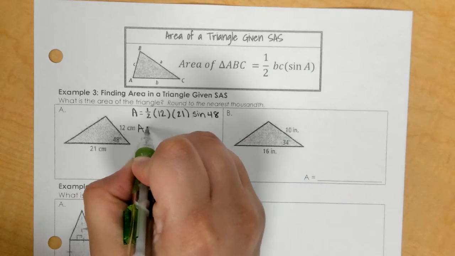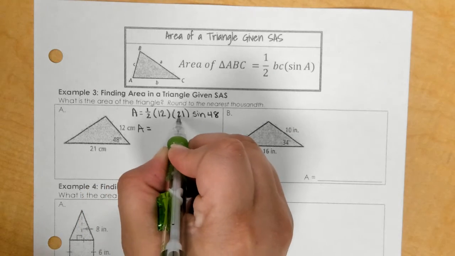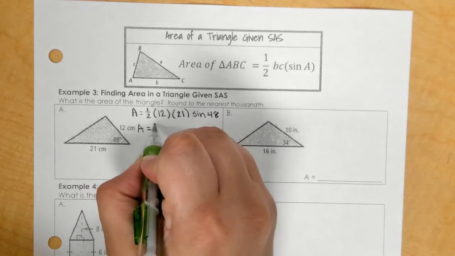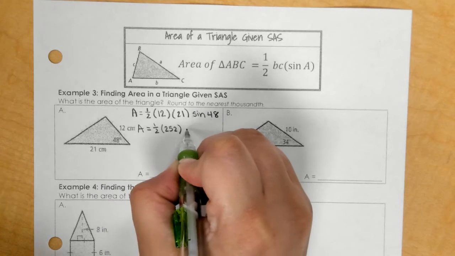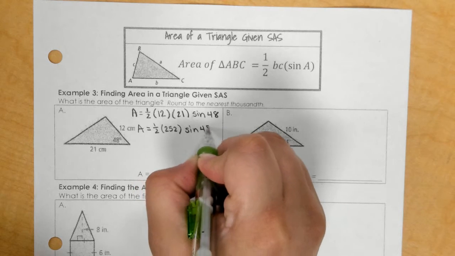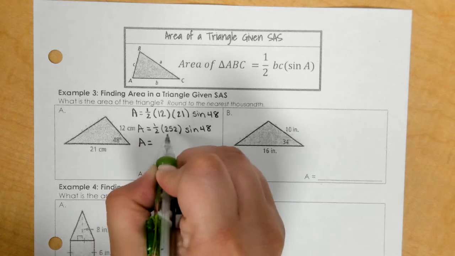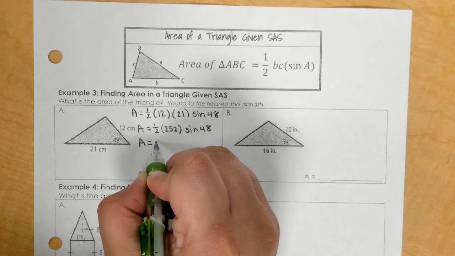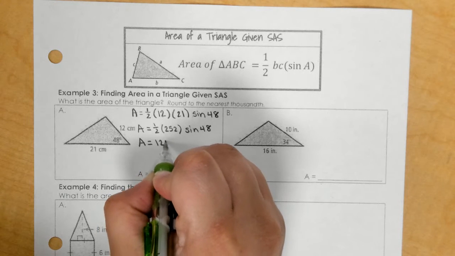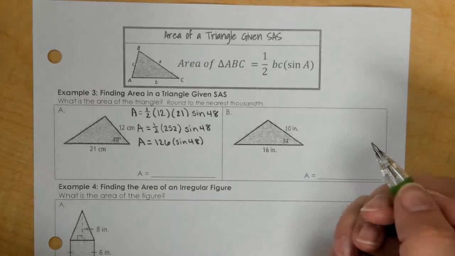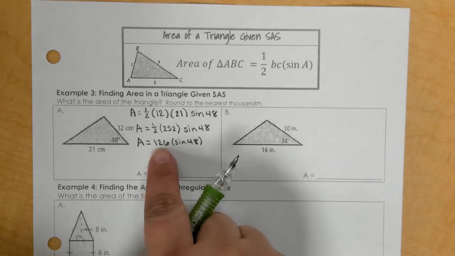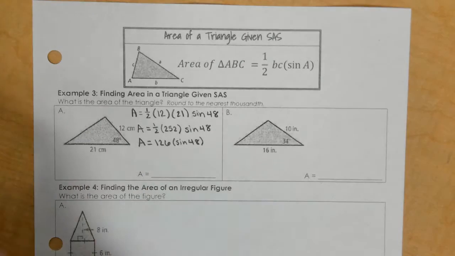And so if it was me, what I would do is I would go ahead and do 12 times 21, and that gives me 252. And then I would cut that in half, divide that by 2. So that gives me 126. So now I would go ahead and multiply the 126 times sine 48 in my calculator.